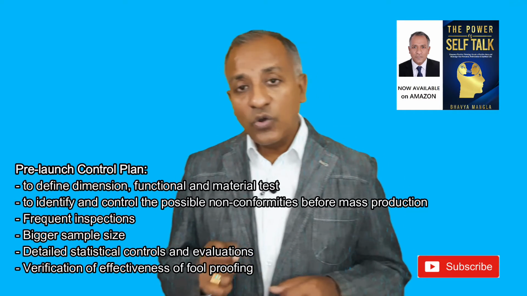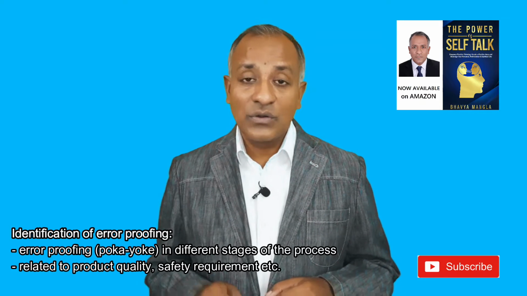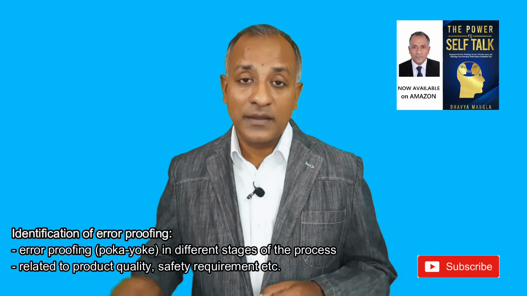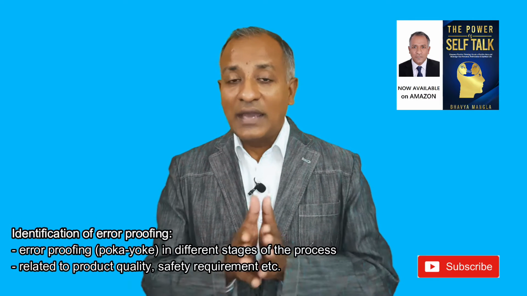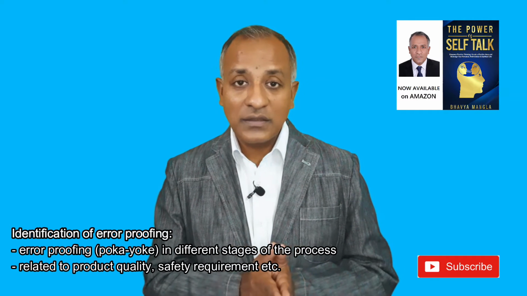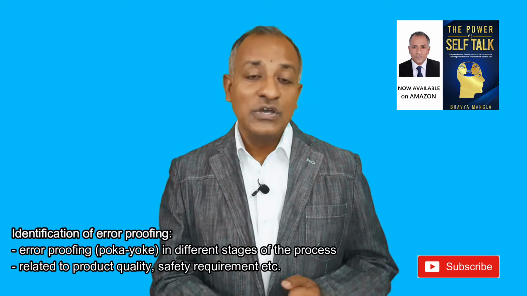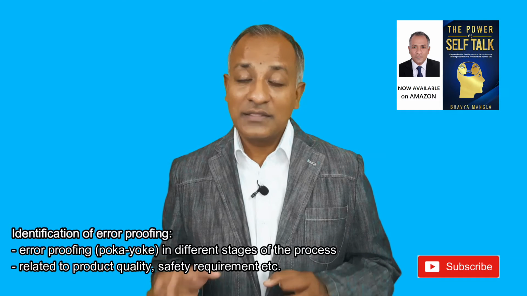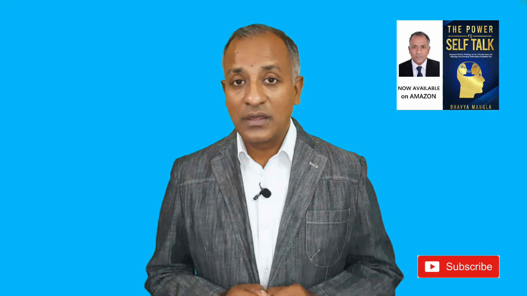One very important output at this particular stage is also the error proofing methods, or the stages where we need to provide error proofing. The objective of error proofing is to ensure that either we can avoid producing any defect, or in case it is being produced, it can be detected immediately so that actions can be taken. And that becomes a very key input with respect to the control plan process.